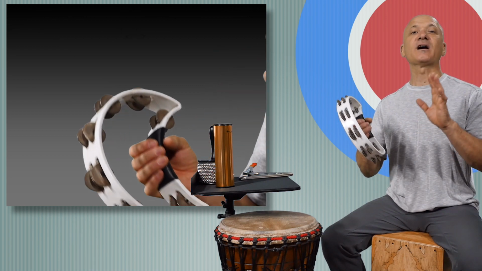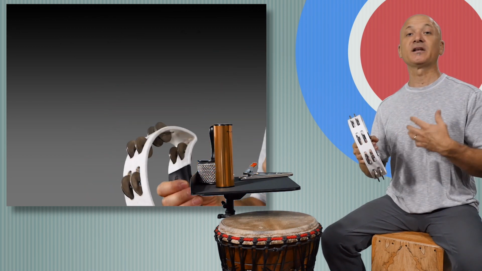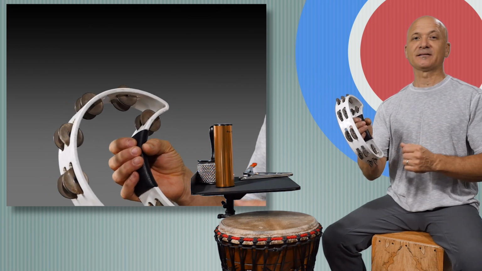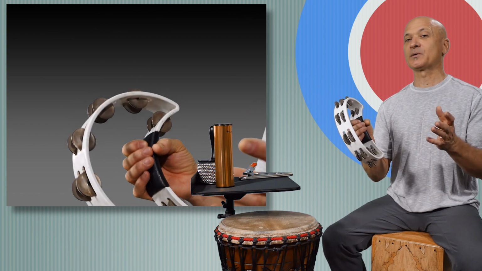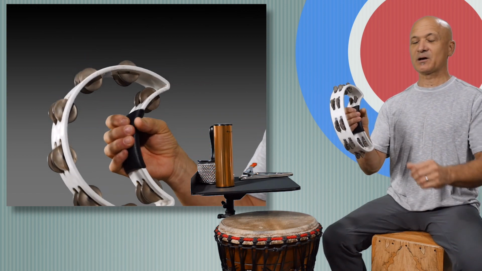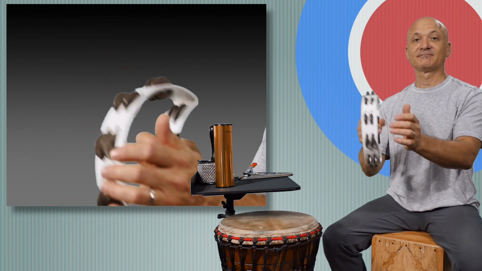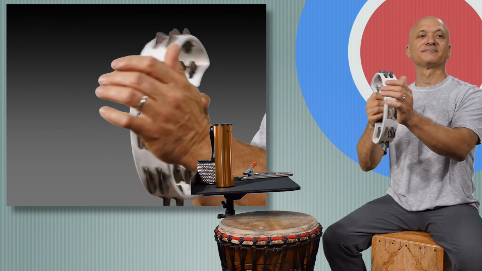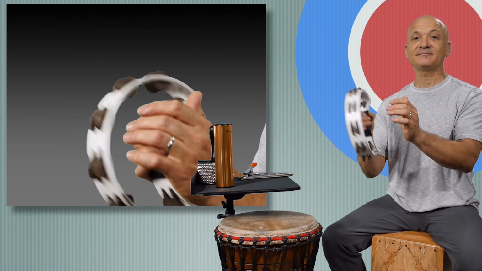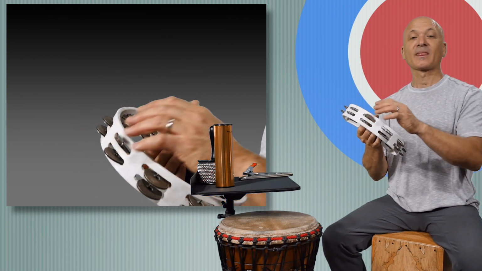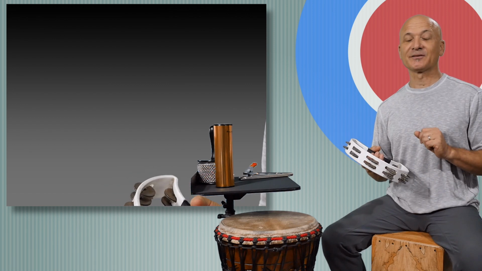First, let's start with the obvious, how to play the tambourine in a groove. And I'll show you briefly, and then I'm going to show you some examples in recordings that you already have. So let's look at how to play the tambourine in a groove. This is one of our more popular applications. So here we go. This is tambourine in a groove. Very simple and very effective.